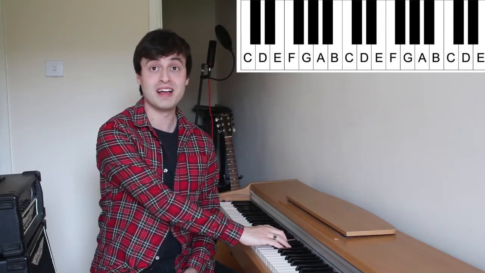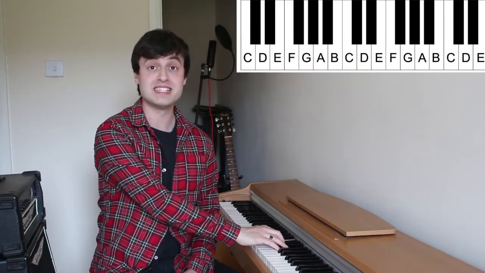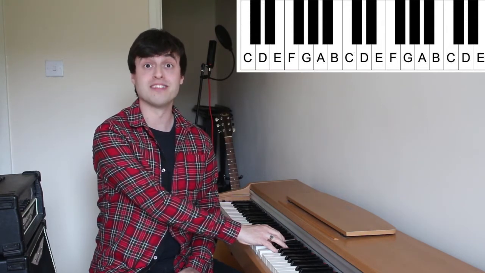Chord 6 starts on E and has the 3rd and 5th, G and B, above it. The middle note G is 3 semitones above the root, 1, 2, 3, making this an E minor chord, E, G, B. Finally, chord 7 starts on F sharp and has the 3rd and 5th above it, A and C. This is the diminished chord, which we'll look at in a future video.